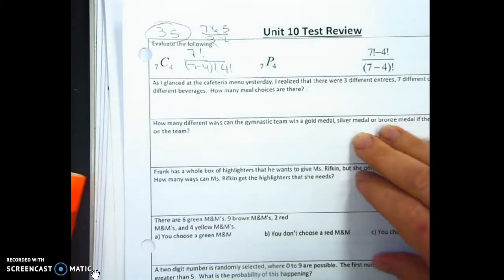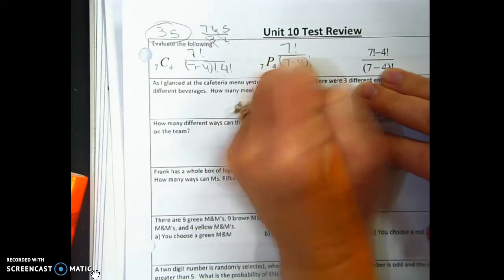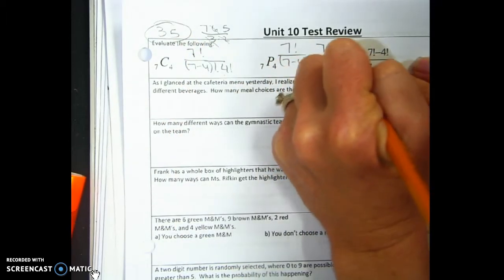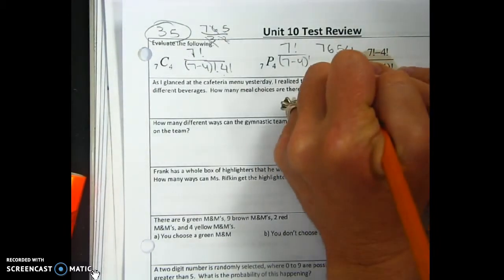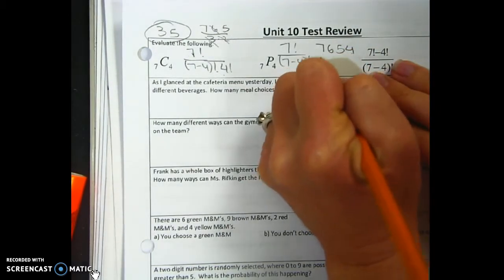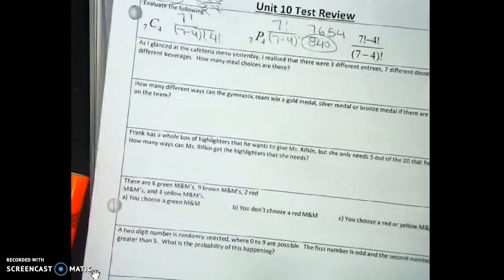I get 35. This is the same thing, 7 factorial over 7 minus 4 factorial, which is 7, 6, 5, 4. So 5 times 4 is 20. 20 times 42 is 840. Okay. This one's a little bit different.